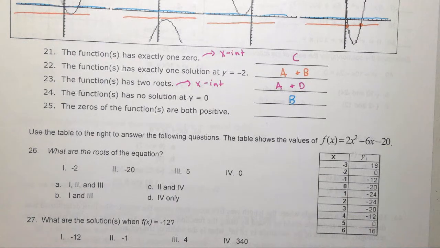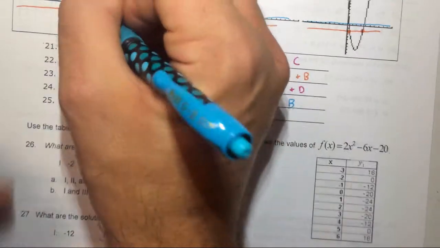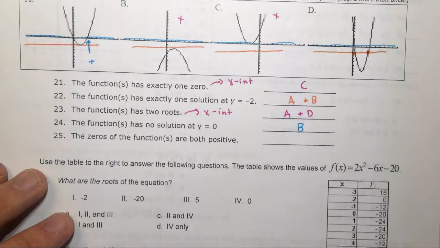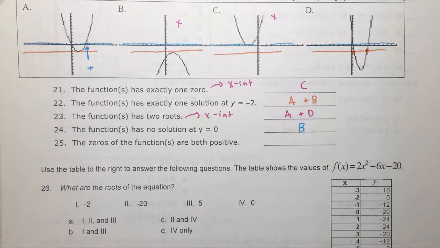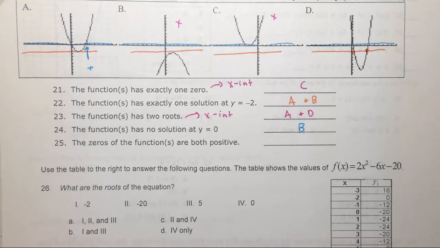Number 25, the zeros of the function are both positive. Now, this one can be a little bit tricky, right? Zeros. What are zeros again? They are my x-intercepts, and I want them to both be positive. Well, I have this one, A, right here. It has 2 x-intercepts. This one is clearly positive. Now, the other one is kind of tricky. The other one is right at 0. And 0 is weird because it's not positive and it's not negative. It's neither of them. It's just 0.